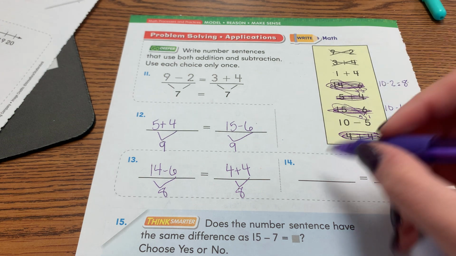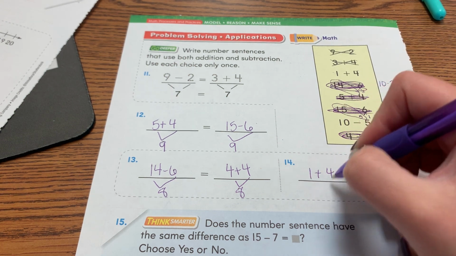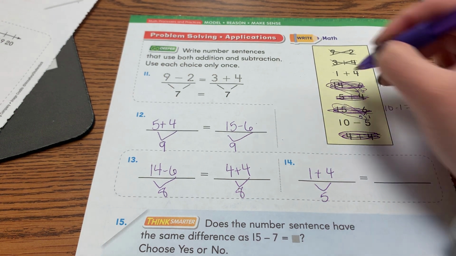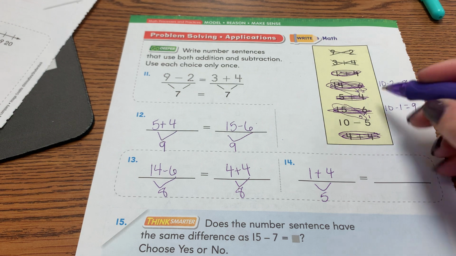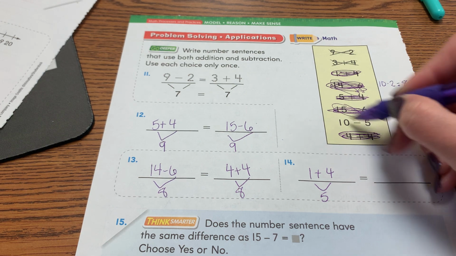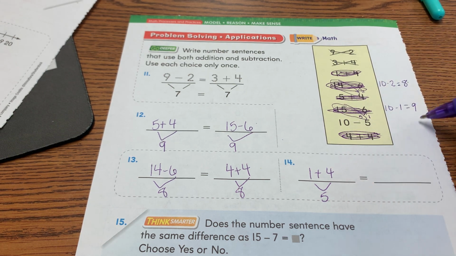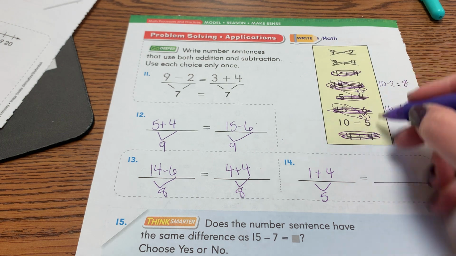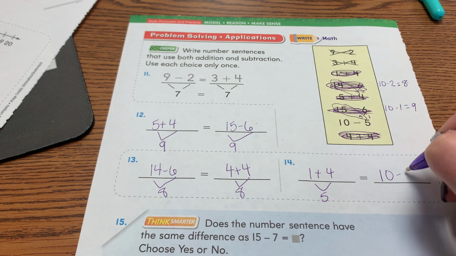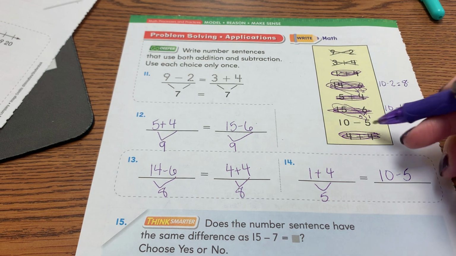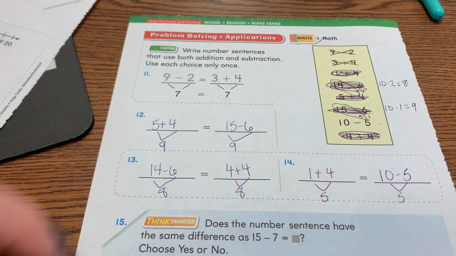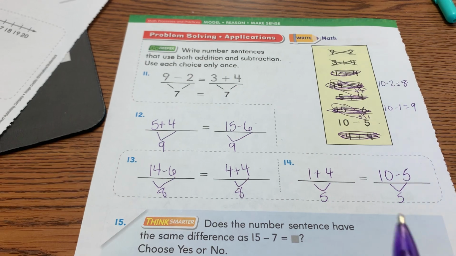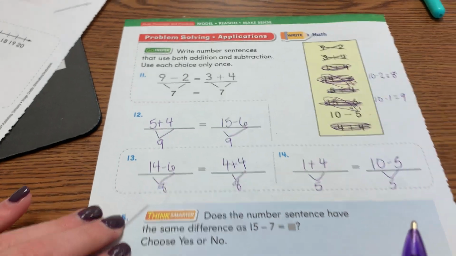So 1 plus 4 is 5. Okay, we have to use that one because that's all that's left. 10 minus 5. I know that that's a make a 10 already. We don't have to do that because we would just add 0 and it would still be 10 minus 5. It's already in a 10. So 10 minus 5, if we use our doubles fact, 5 and 5 makes 10. Pause this if you need to catch up.